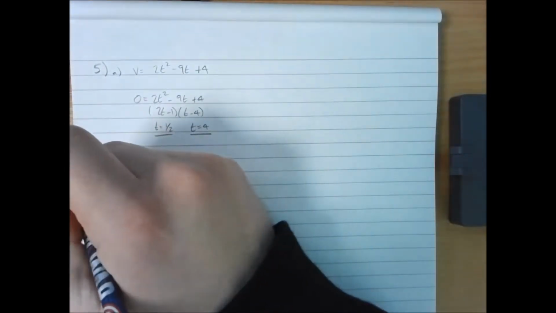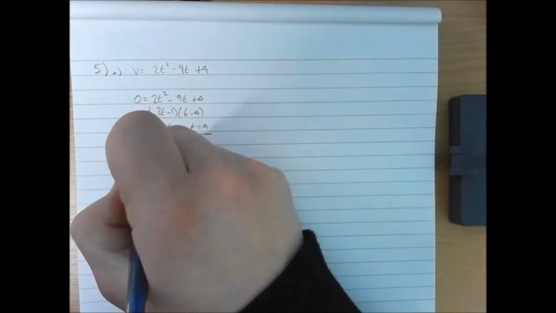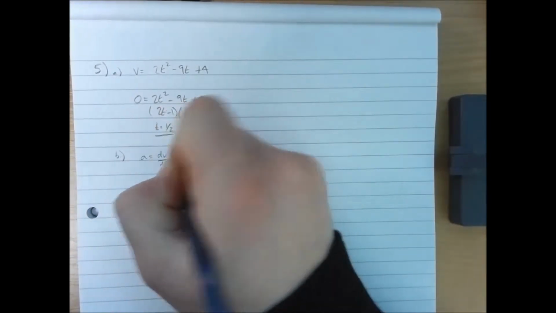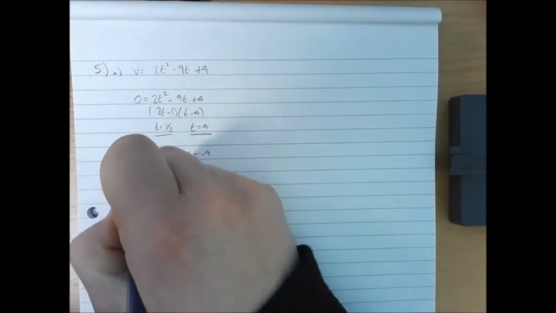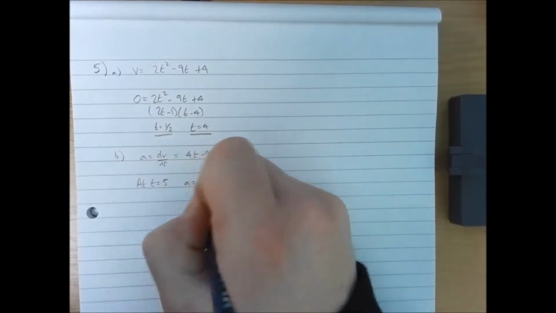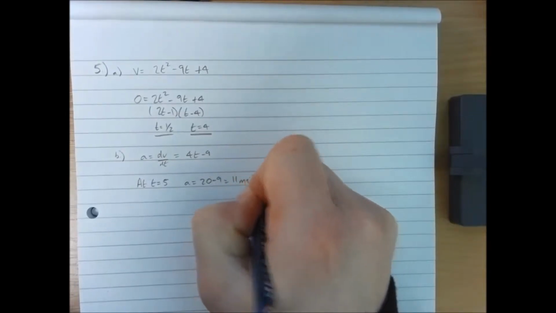In part B, we've been asked to find the acceleration of P when t is equal to 5. So our acceleration is equal to dv/dt, which means we have to differentiate v, and that gives us 4t minus 9. At t equals 5, a is equal to 20 minus 9, which is 11 meters per second squared.